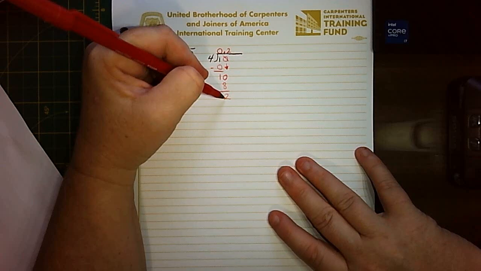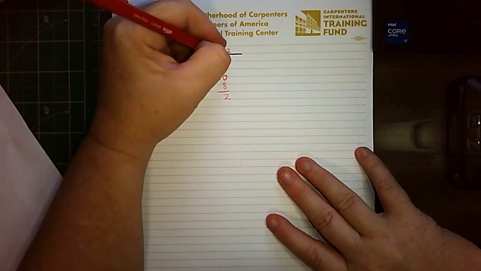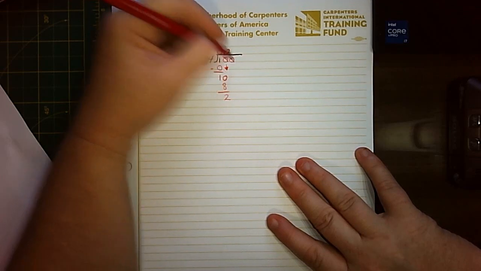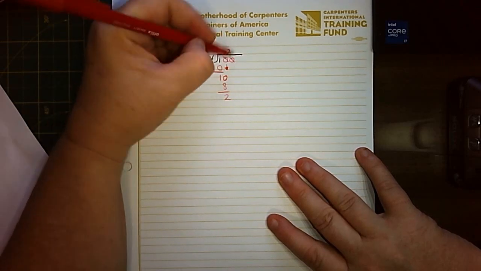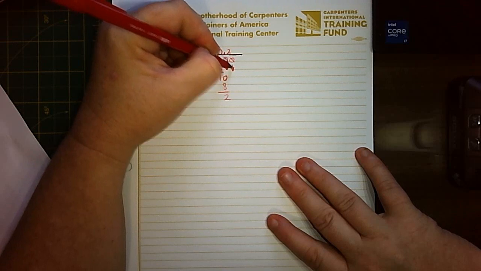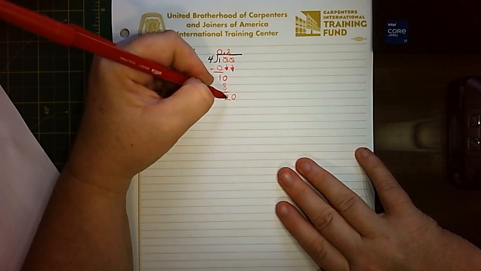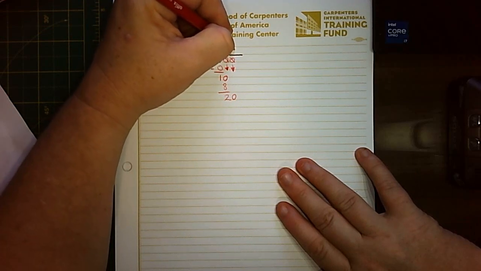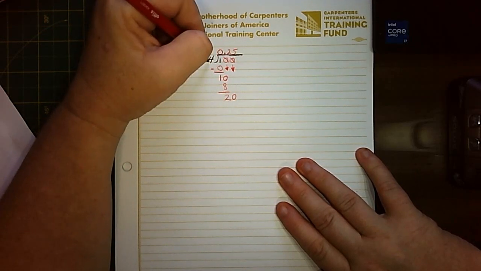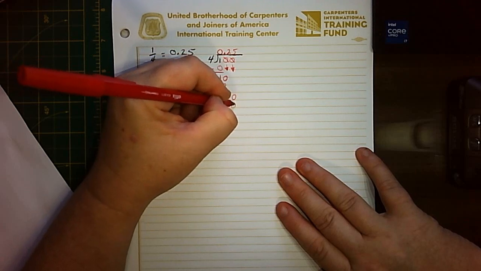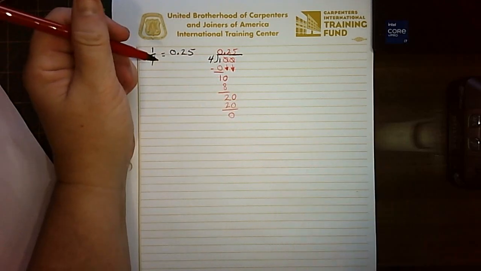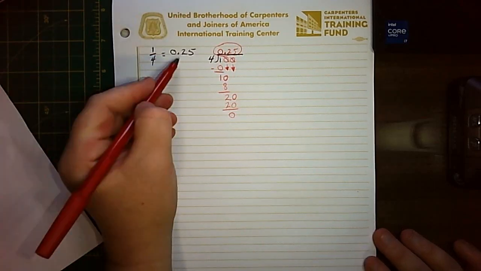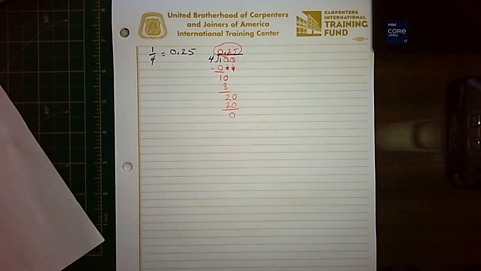So I'm left with 2 down here. Okay, I still got to bring down a number, but I got to create it. Again, I put the stick through, bring down the 0 to make it 20. 4 goes into 20 how many times? It goes in 5 times. 5 times 4 gives us 20, and we're left with 0. And there's our final answer up there, 0.25.